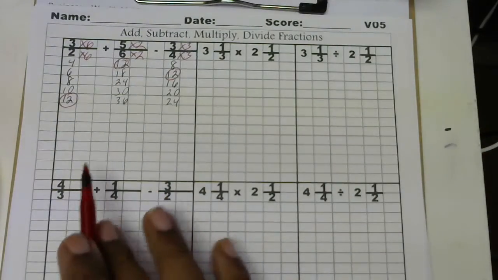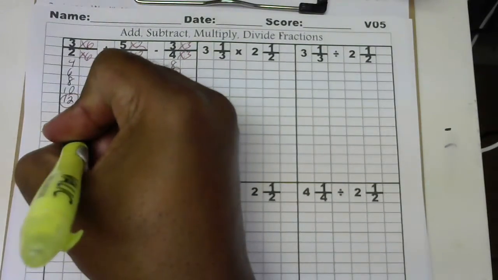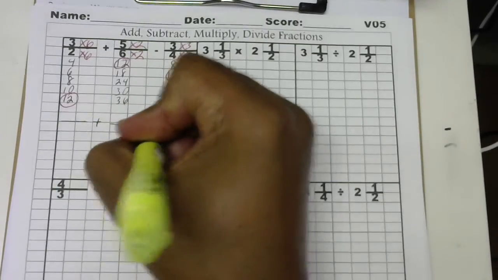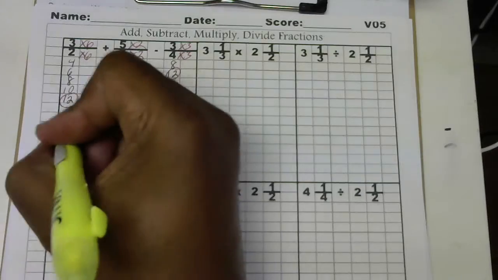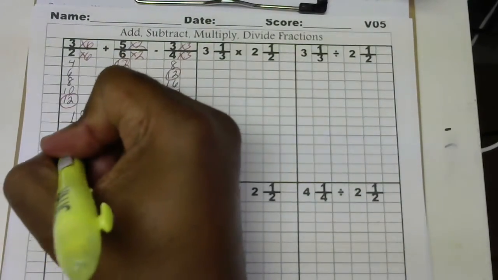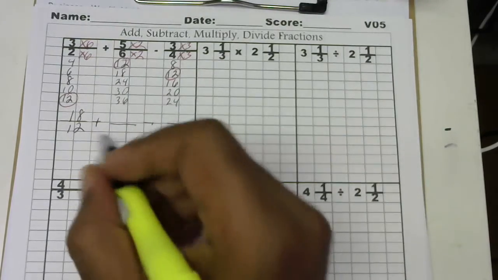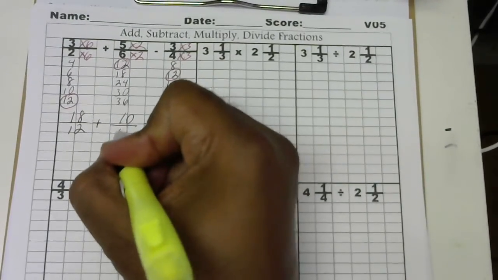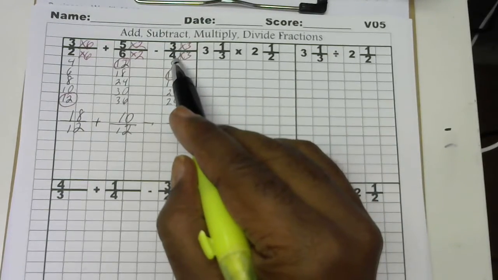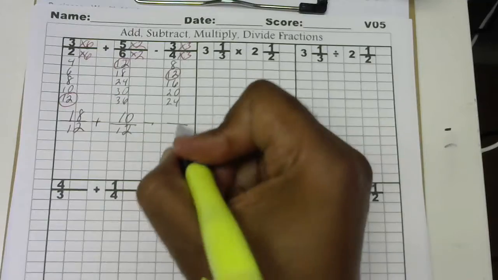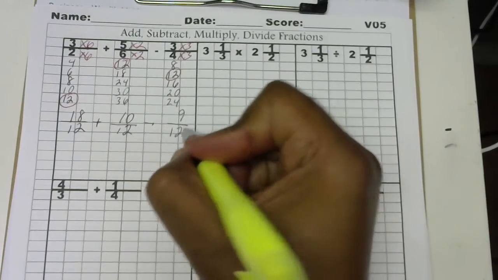Okay, now we're going to do some multiplication here. So first we're going to do 3 times 6 and 2 times 6. Well, 3 times 6 is 18 and 2 times 6 is 12. Next we have 5 times 2 and 6 times 2. 5 times 2 is 10, 6 times 2 is 12. Next we have 3 times 3 and 4 times 3. Well, 3 times 3 is 9, and 4 times 3 is 12.